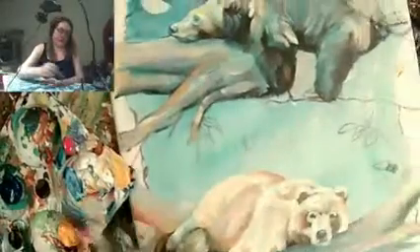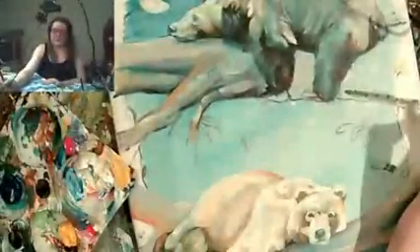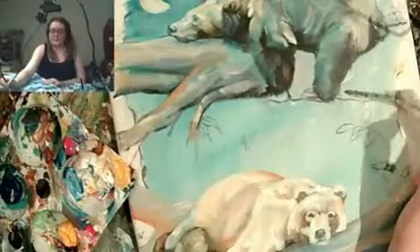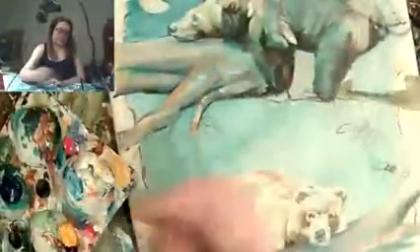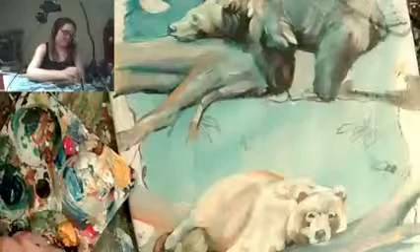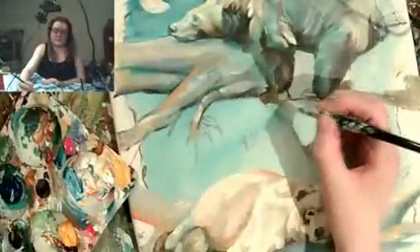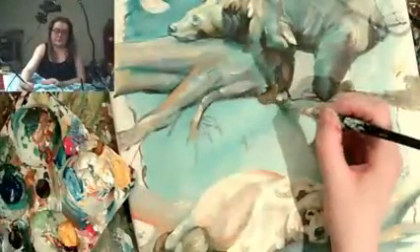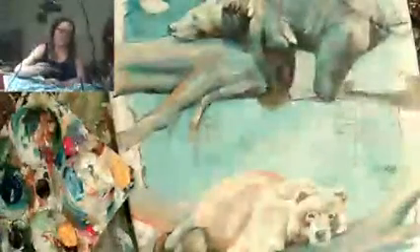I'm just going to finish off painting in this top branch, which I didn't do the other day. Still haven't really figured out what I'm doing with his foot there.